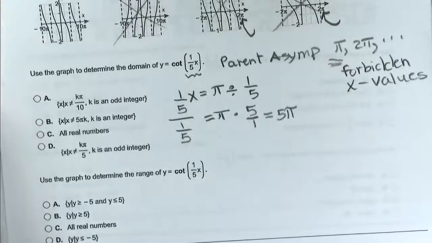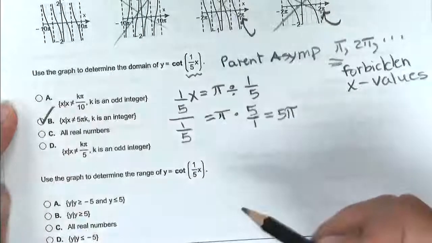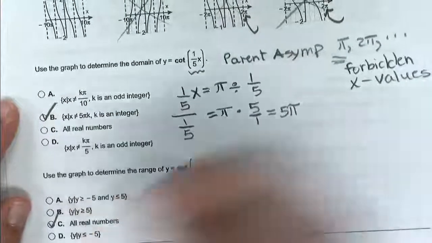All right, so now let's do this. What is the range? All real numbers. Okay, let's get to 9.